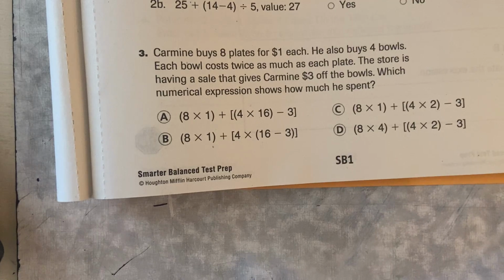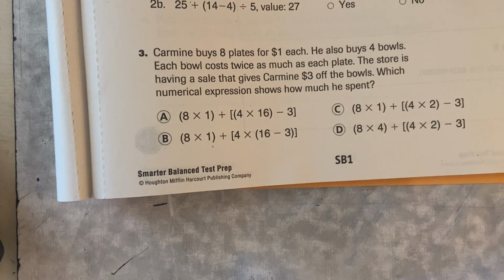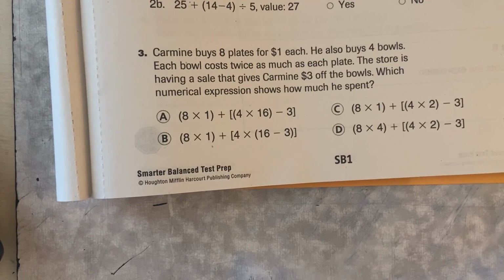I looked back and tried to find some problems that gave us a hard time as a class when I taught them in class. And this is one of them that gave us a difficult time that I thought it'd be a good idea to take a look at.